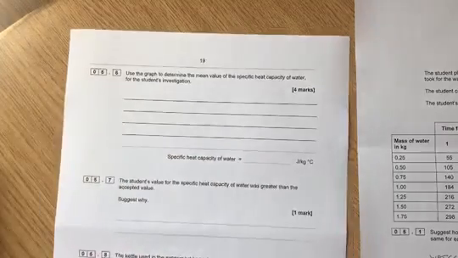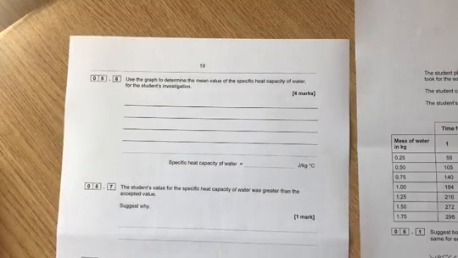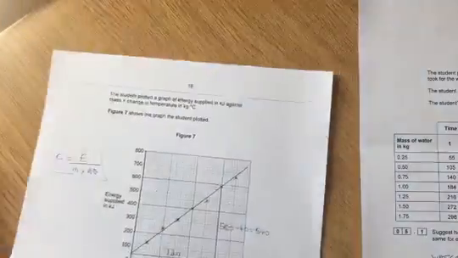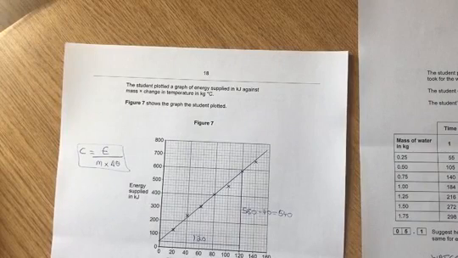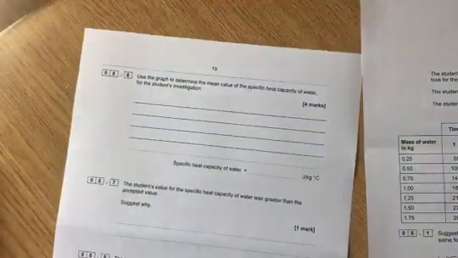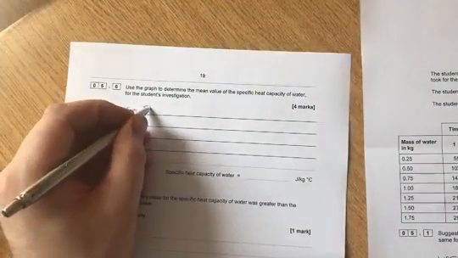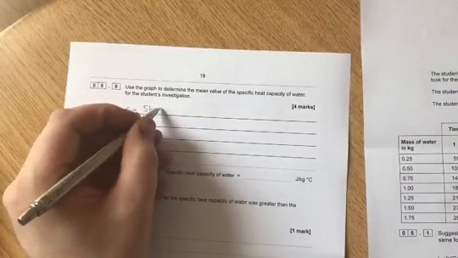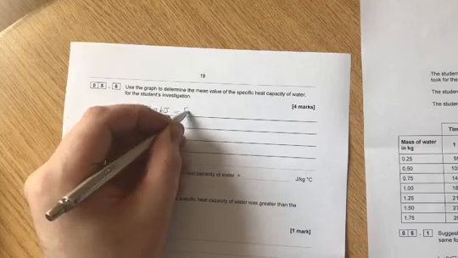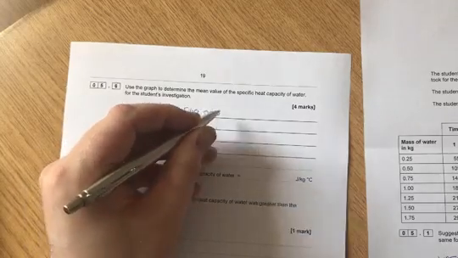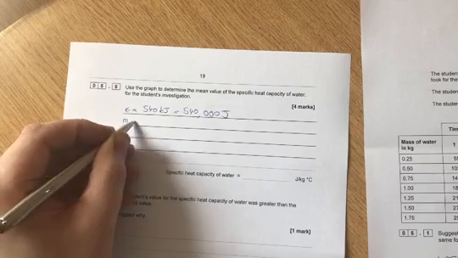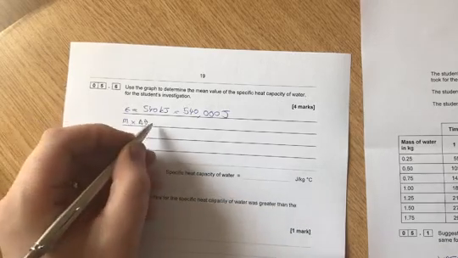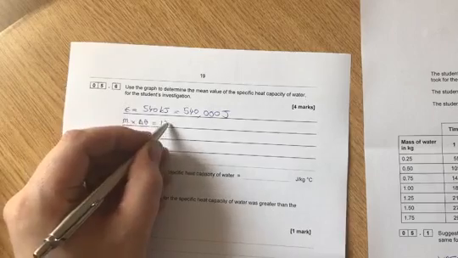You get a mark for correctly reading some values. You get a mark for converting to joules, because you'll remember here again we're in kilojoules here. We won't get a correct value of specific heat capacity for this. So currently we've got an energy of 540 kilojoules, so that will need to be 540,000 joules. We've got an M times change in temperature value of 120.